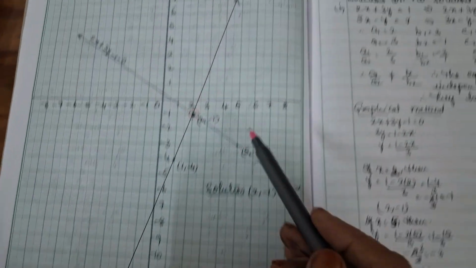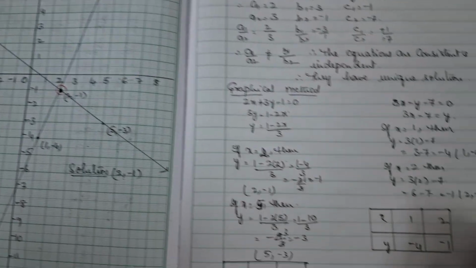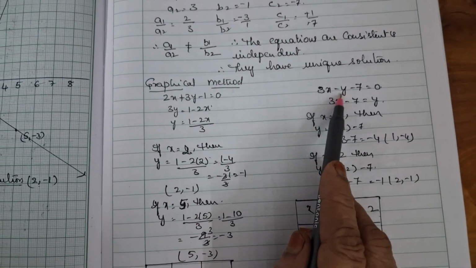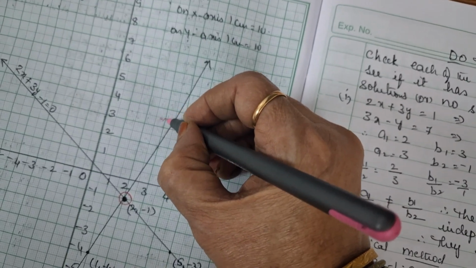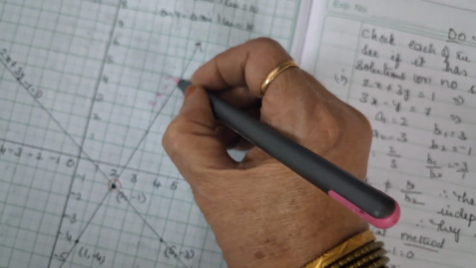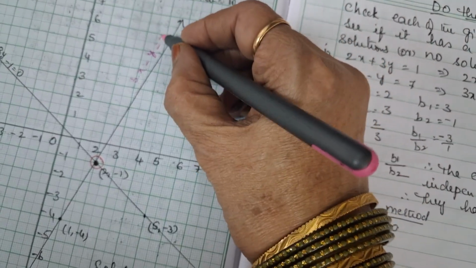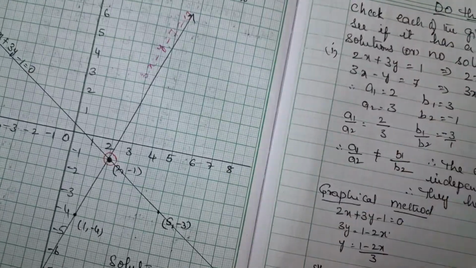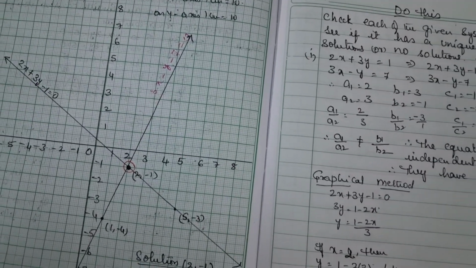Now the next equation: 3x minus y minus 7 is equal to 0. This is the equation, children, that I have got.